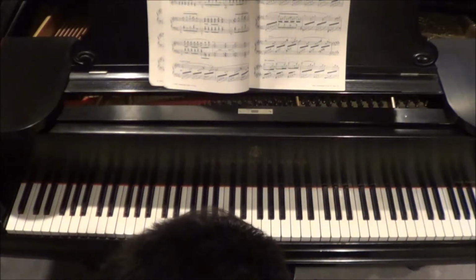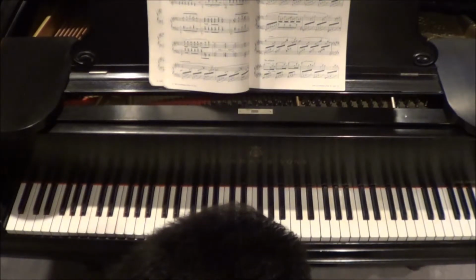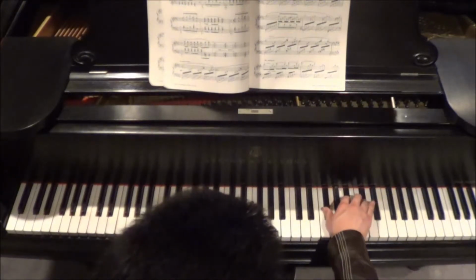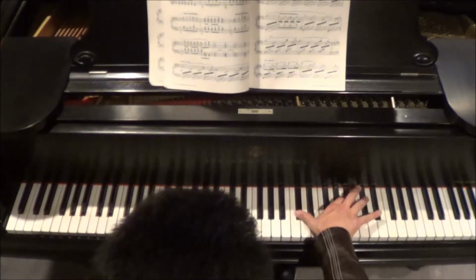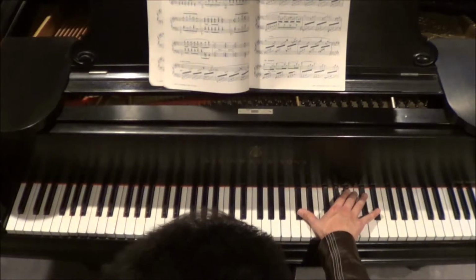The second segment, however, requires the B flats to take on a more prominent role, because now the B flat serves as a major third to the G flat chord, and as a minor seventh to the C chord.